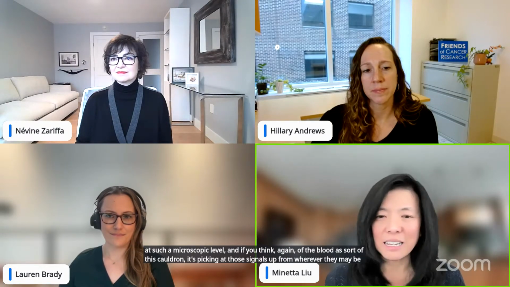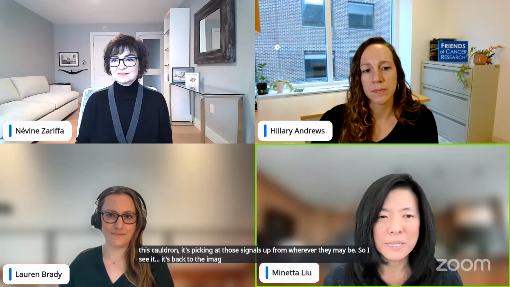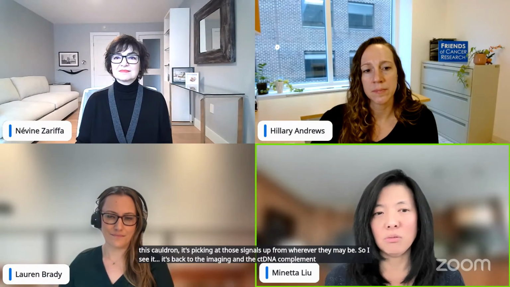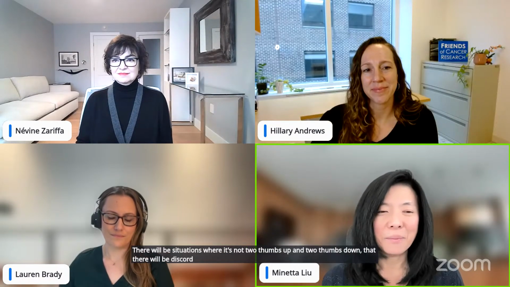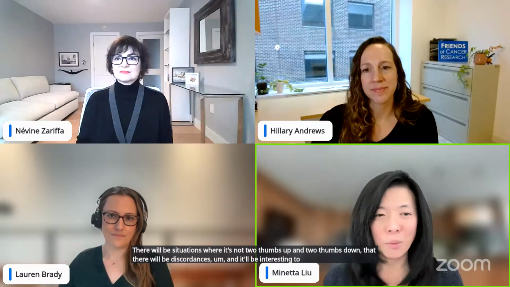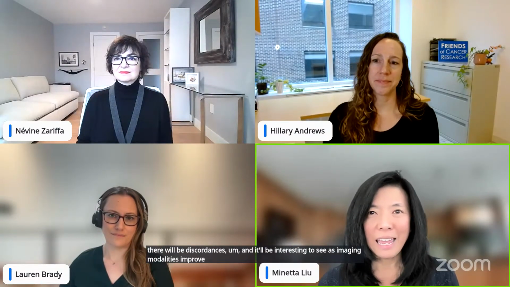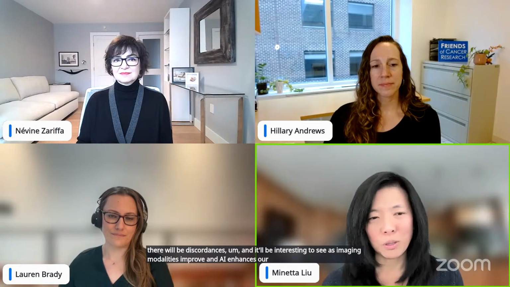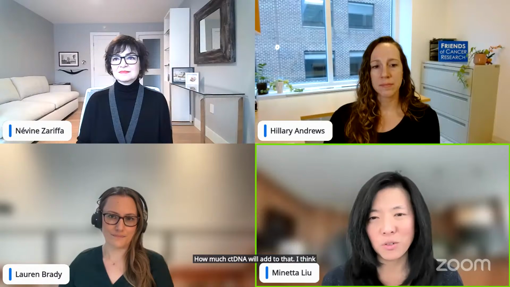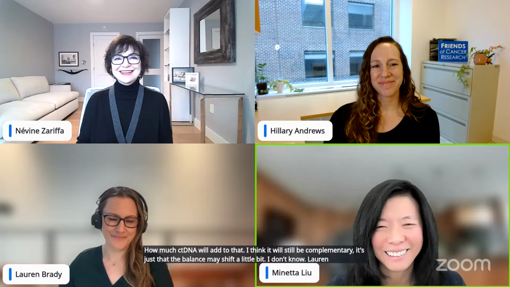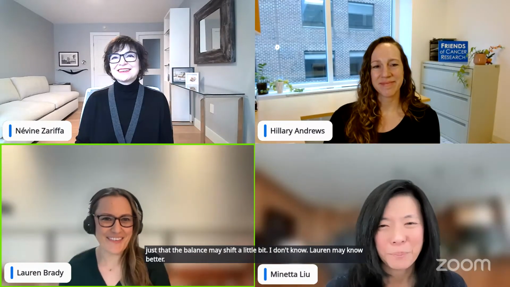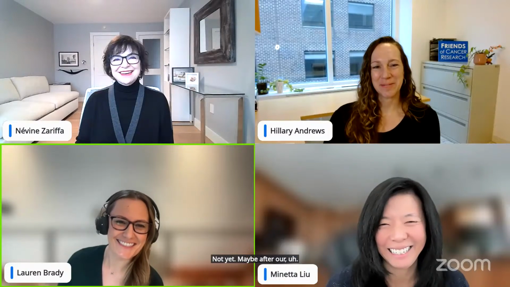So I see it's back to the imaging and the ctDNA complementarity, that you really do need both. There will be situations where it's not two thumbs up and two thumbs down, that there will be discordances. And it'll be interesting to see as imaging modalities improve and AI enhances our ability to interpret those images, how much ctDNA will add to that. I think it will still be complementary. It's just that the balance may shift a little bit. I don't know. Lauren may know better. Not yet. Maybe after our phase 2 of AI Resist.